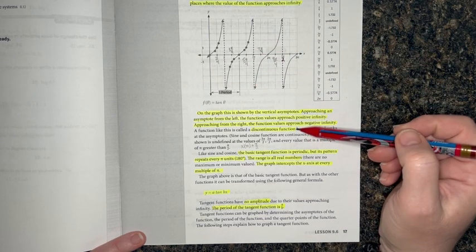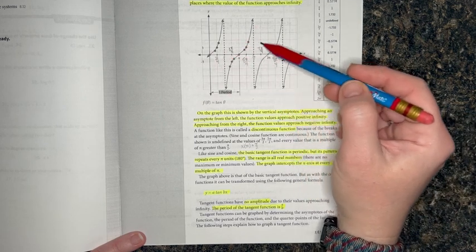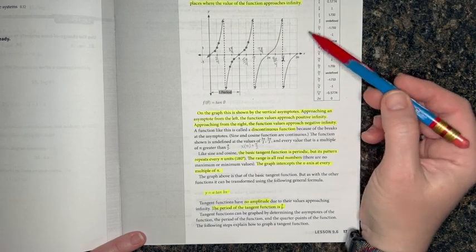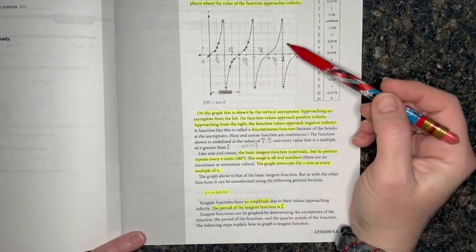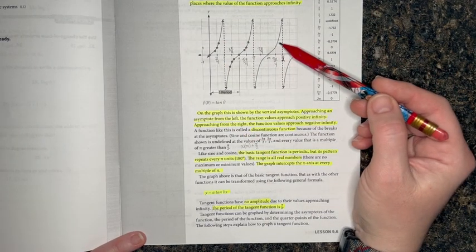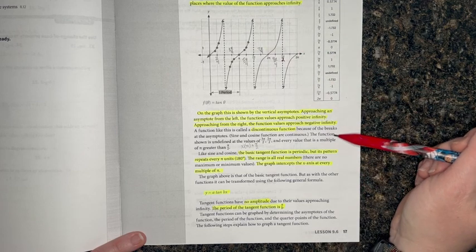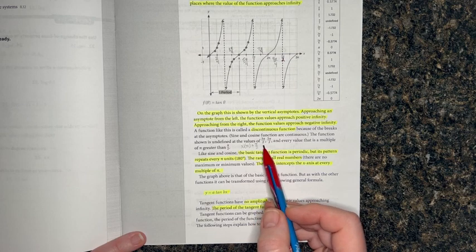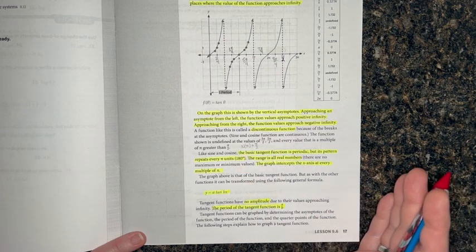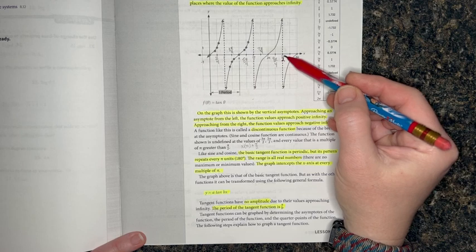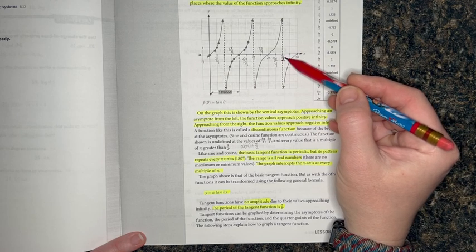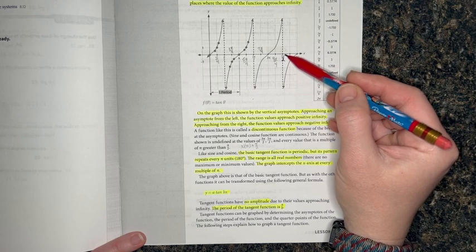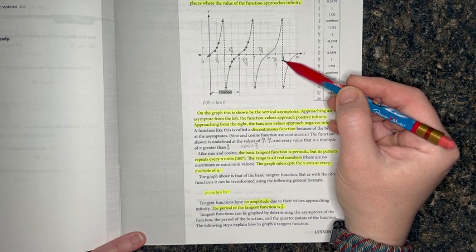This is called a discontinuous function, where our sine and our cosine functions were continuous. They just flowed. This is called discontinuous, right? And it says here that the function is undefined at the values of 3 pi over 2, 5 pi over 2, and so on. On your graph here, it says 5 pi over 3, I believe. It should say 5 pi over 2, okay?